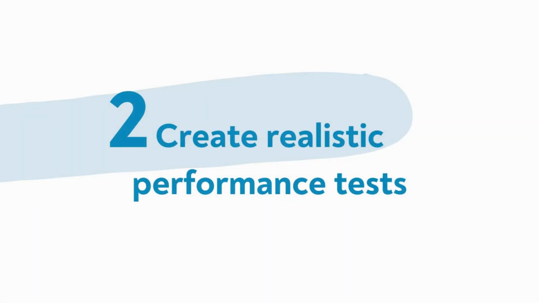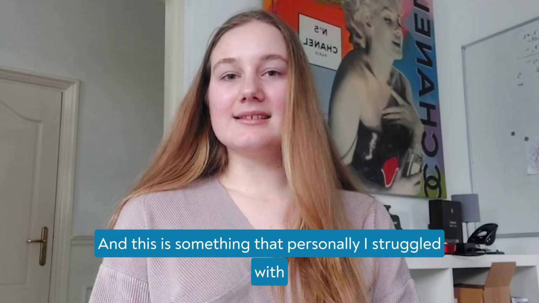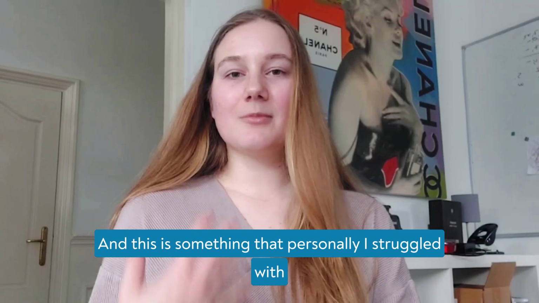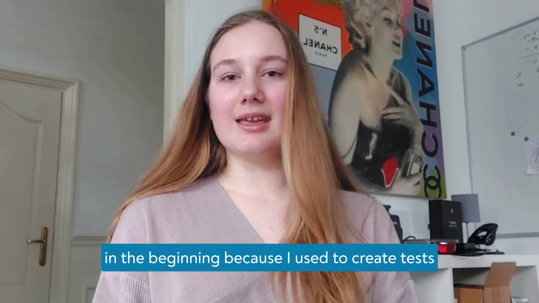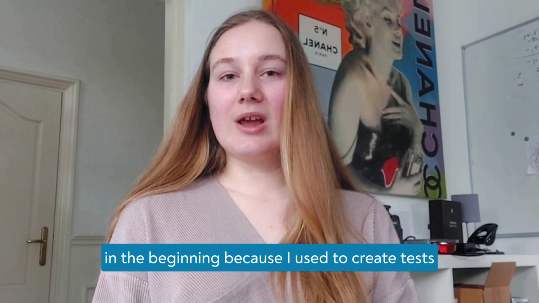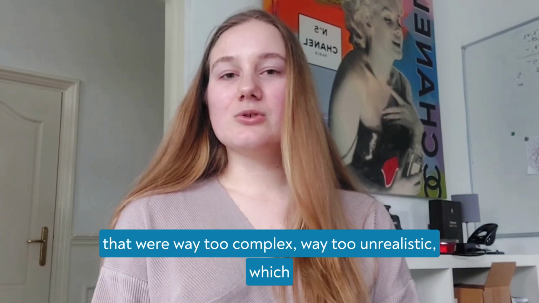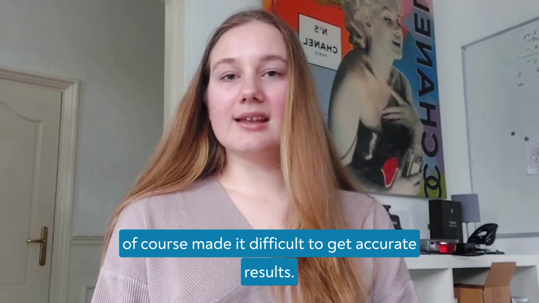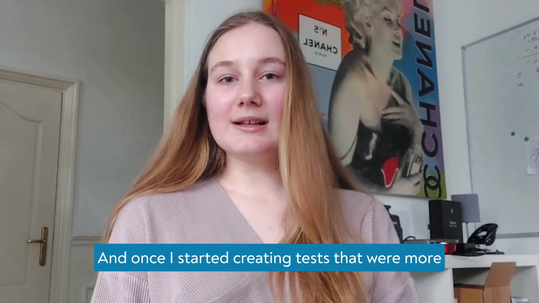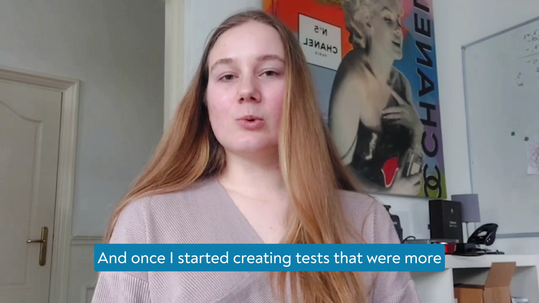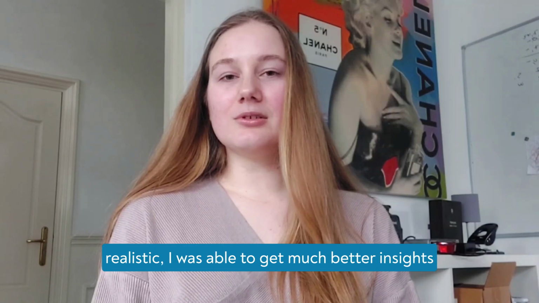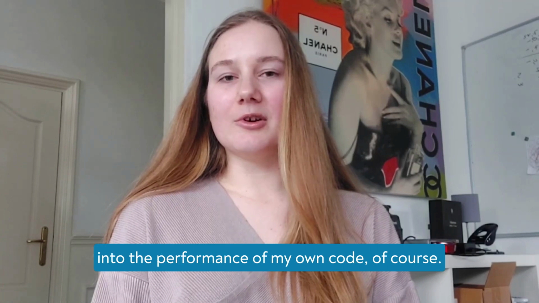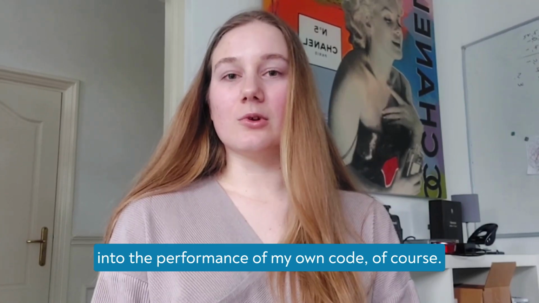The second tip is to create realistic performance tests. And this is something that personally I struggled with in the beginning because I used to create tests that were way too complex, way too unrealistic, which of course made it difficult to get accurate results. And once I started creating tests that were more realistic, I was able to get much better insights into the performance of my own code.